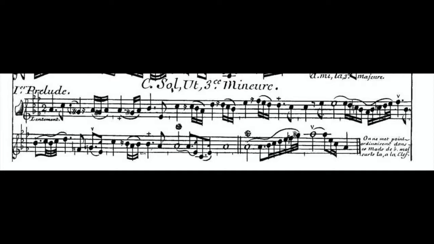What is interesting is that Hotteterre uses two ways of writing an appoggiatura. The normal way, porte de voix is the name, is at the end of the first line. Upon this A, in the French treble clef, there is this sign like a V, for victory. And this implies that you have to make an appoggiatura from the lower note. So G, A. The last two notes, the last part, I start from G.